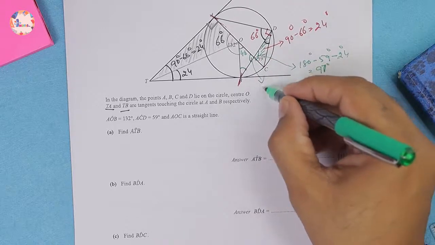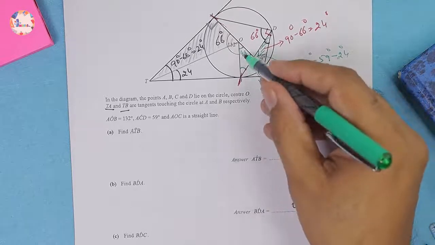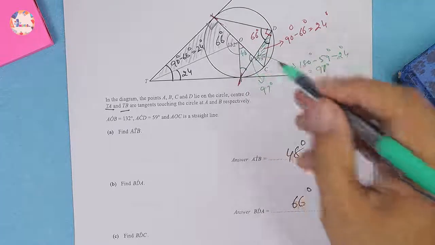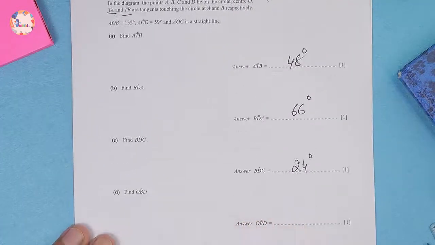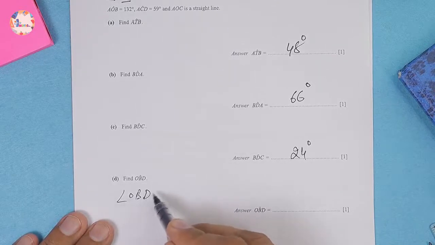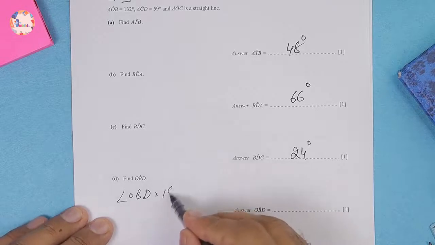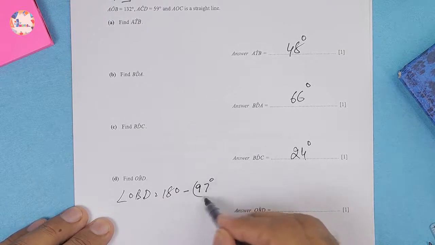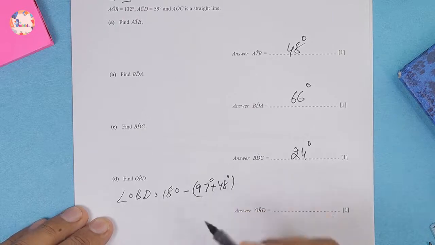So this angle will also be 97 degrees, and this angle is angle OBD, which we can write over here. So angle OBD will be equal to 180 minus 97 degrees plus 48 degrees.